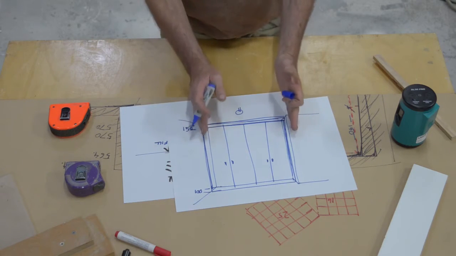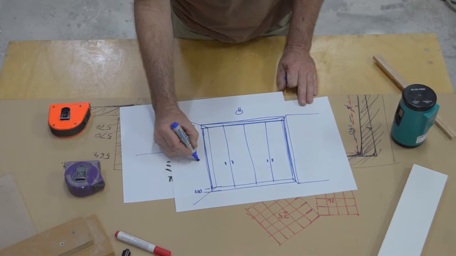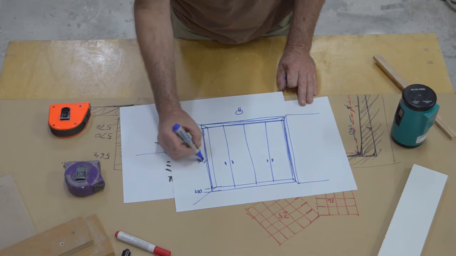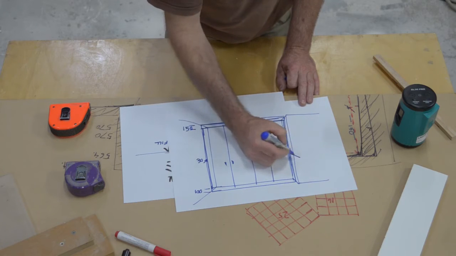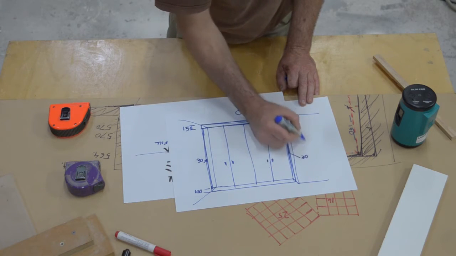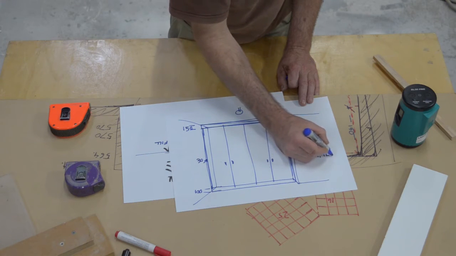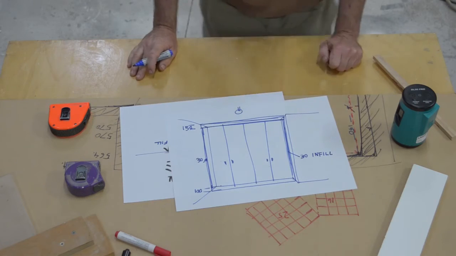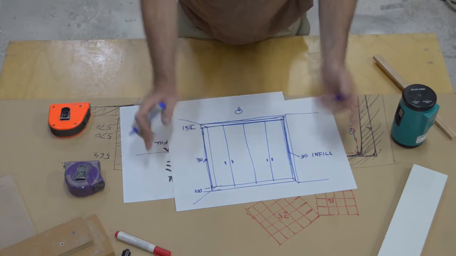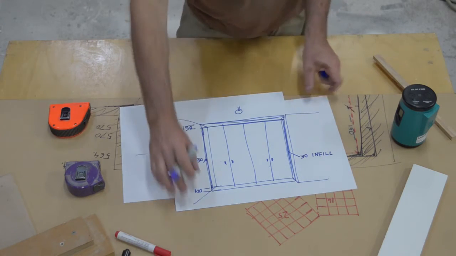But in width, that's fairly tight. I'm only leaving a 30 millimeter infill. Let's see if I can write upside down. Wow. Weird. Okay, so we've got a 30 millimeter infill either side. So that's that drawn in.